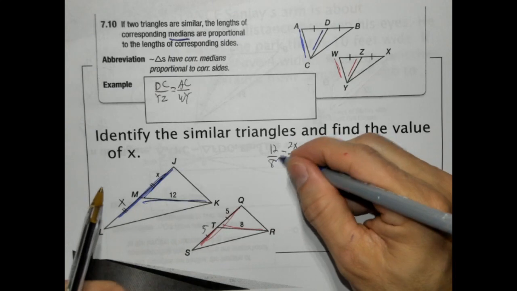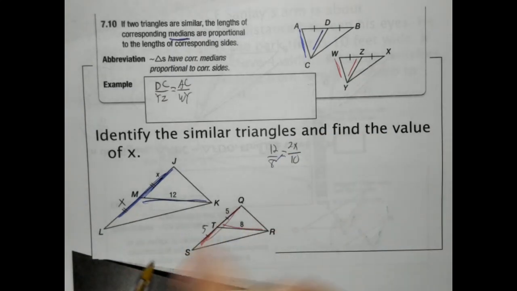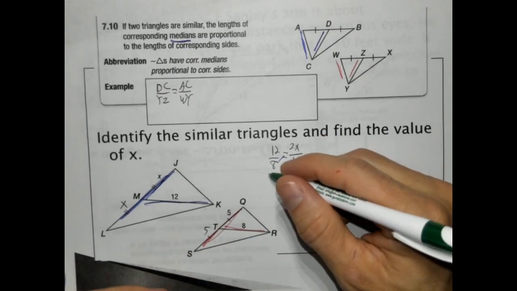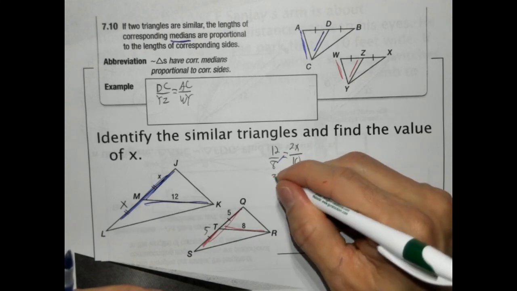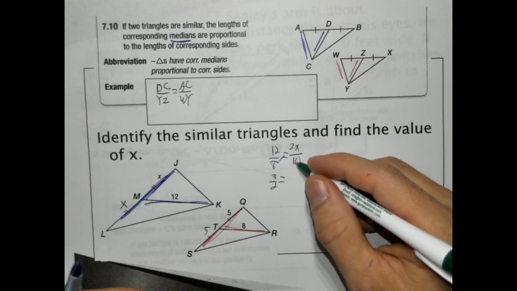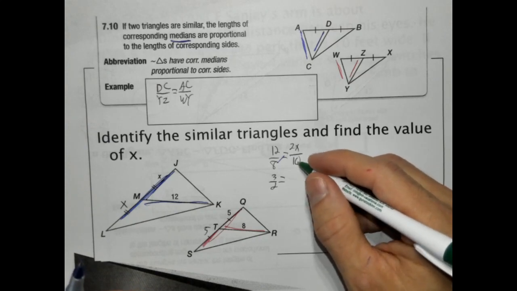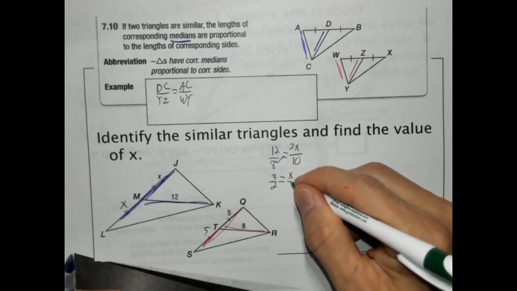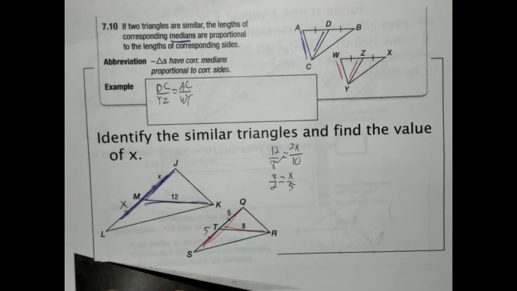And let's go ahead and cross multiply. Actually, before I cross multiply, let's simplify that, divide those both by 4. So 3 over 2. And I could divide those both by 2, actually. Let's do that. Let's make that one x over 5. Yeah, you can do that. And then we're going to cross multiply.